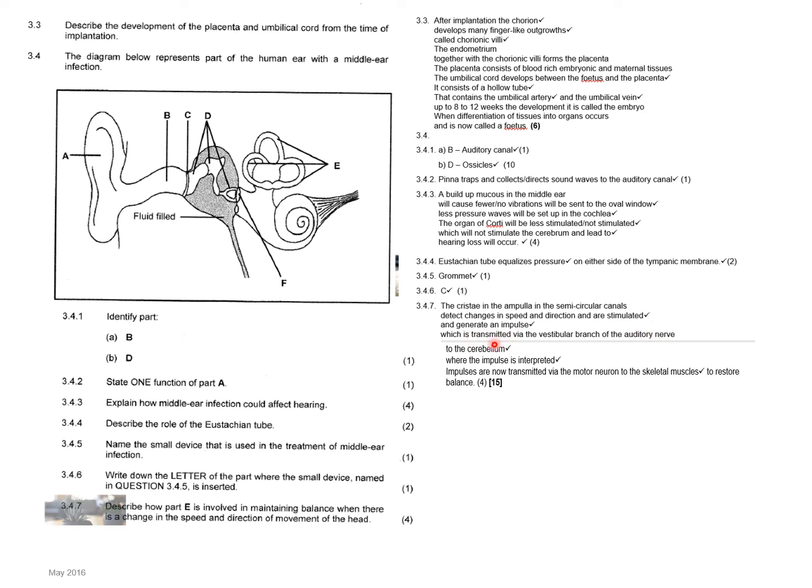This will generate an impulse, which will be transmitted via the vestibular branch of the auditory nerve, which will go to the cerebellum, where the impulse is interpreted, and then impulses will be sent via the motor neuron to the skeletal muscles to restore balance. Make sure in your answer here you always have stimulus, impulse, interpreted. That's always the order for the eye or the ear or balance. Always have stimulus, impulse, interpreted. Okay, so this was a nice question, not too difficult. It was a question that we could answer after we did our revision.